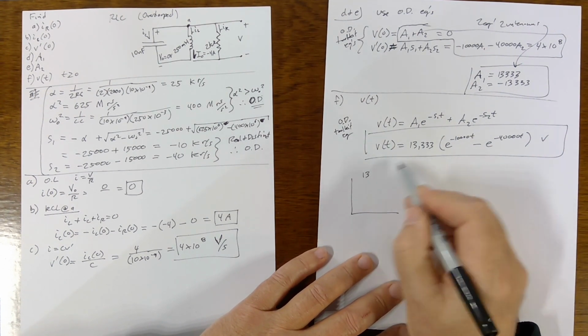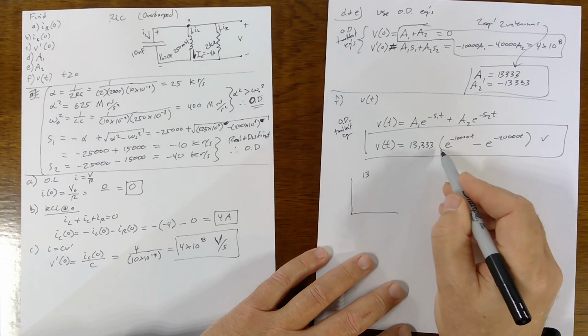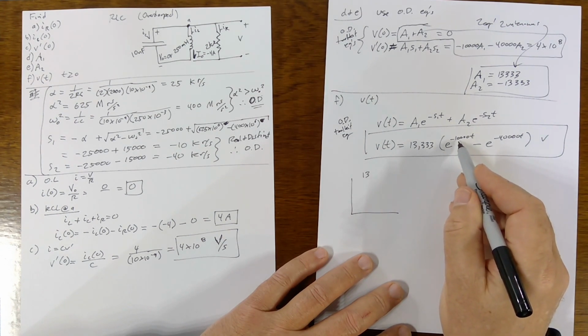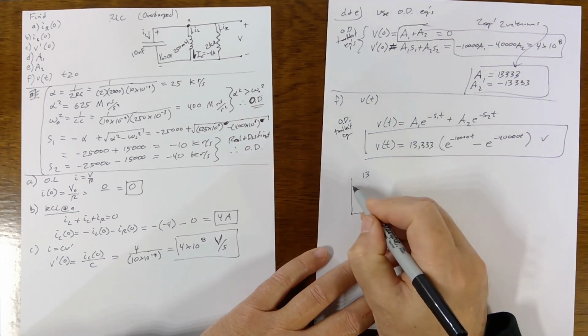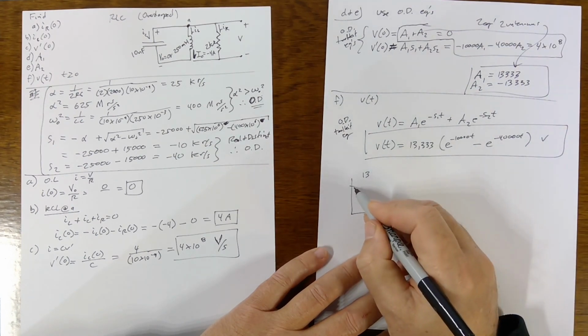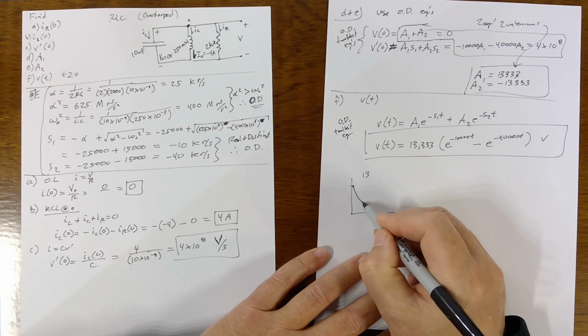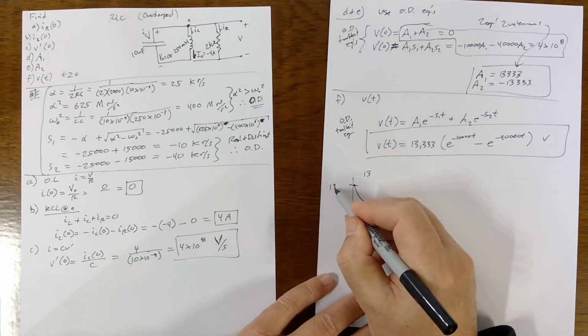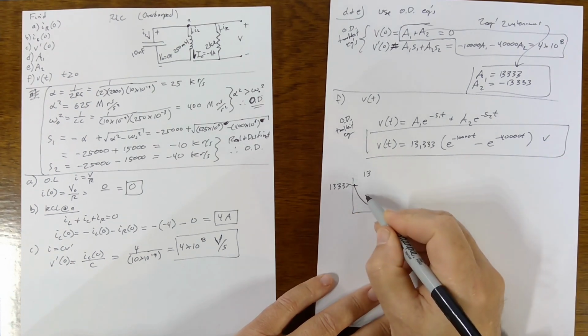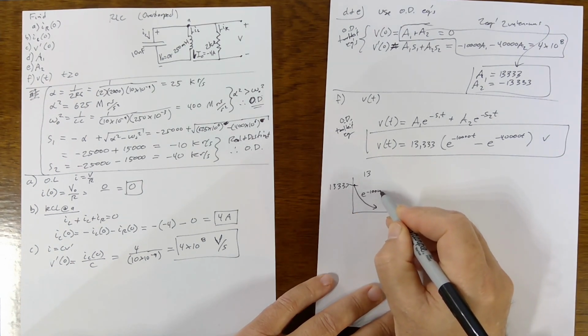Taking this apart, it would be 13,333 e to the minus 10,000 t minus 13,333 e to the minus 40,000 t. So this first one is coming down, starting at 13,333 and decaying as e to the minus 10,000 t.